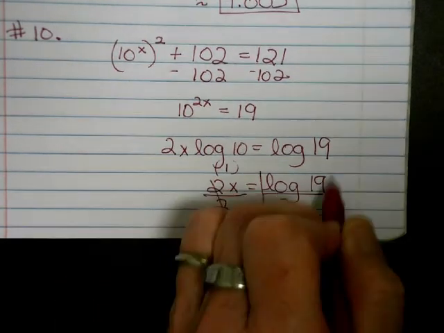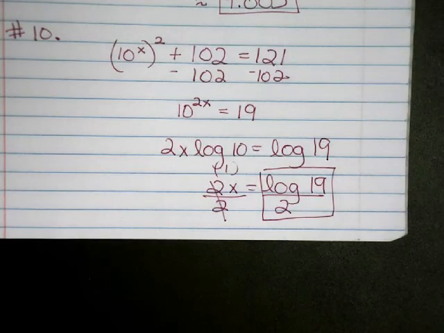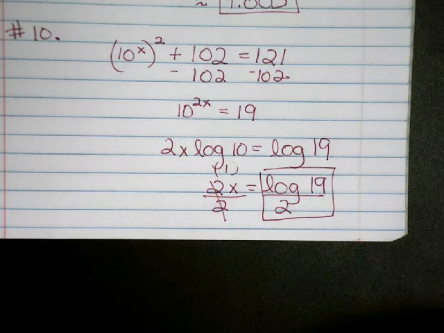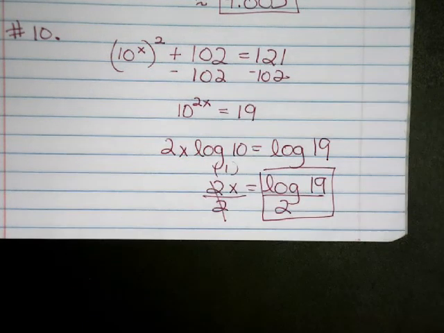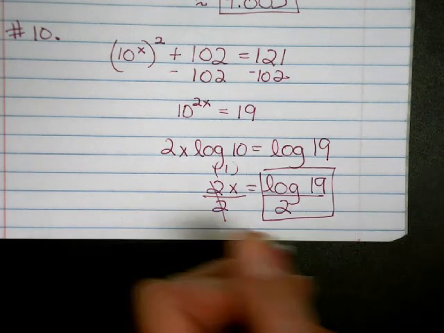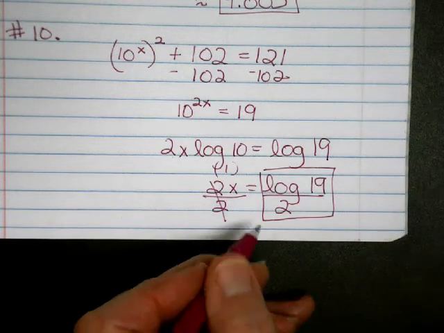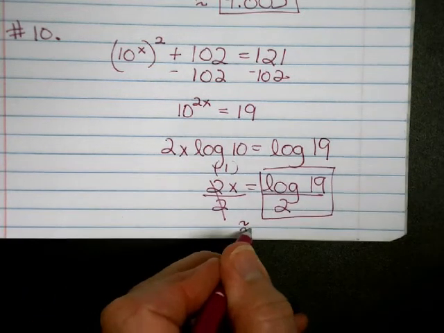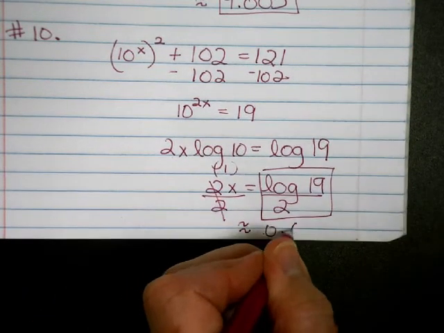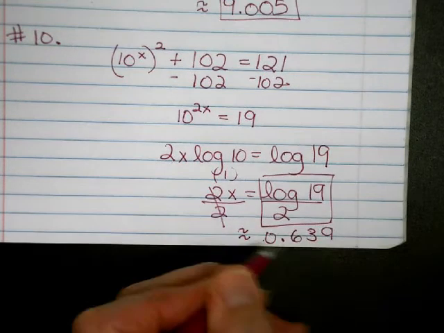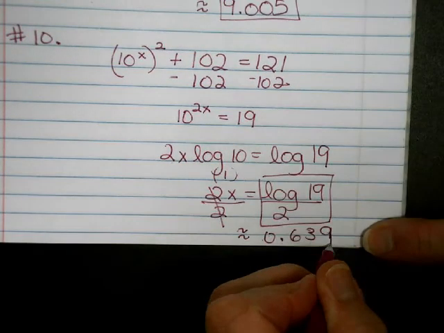One more swoop of the pen. We've got our exact answer. The 19 came from this moving of the 102 over, and the 2 came from the factor of x. And then my approximate answer is about 0.639.